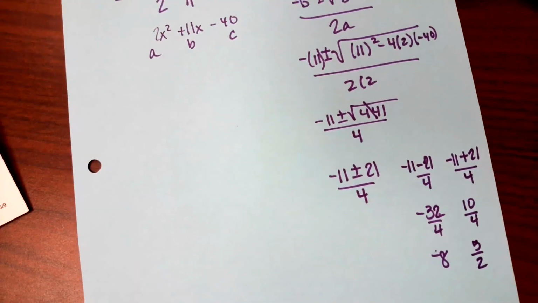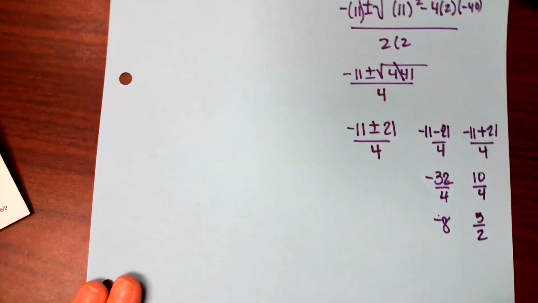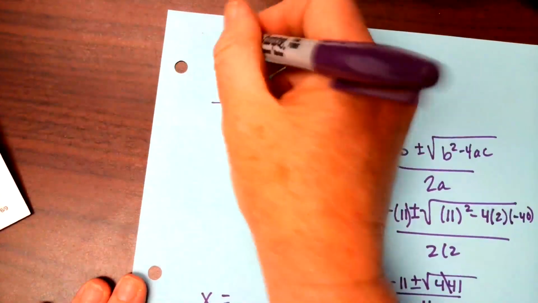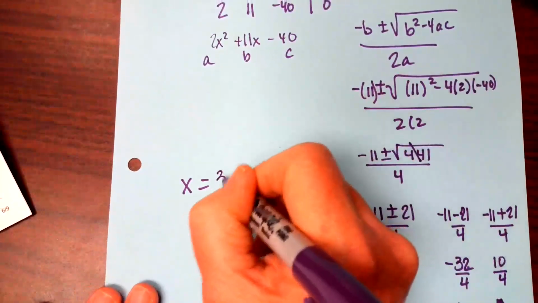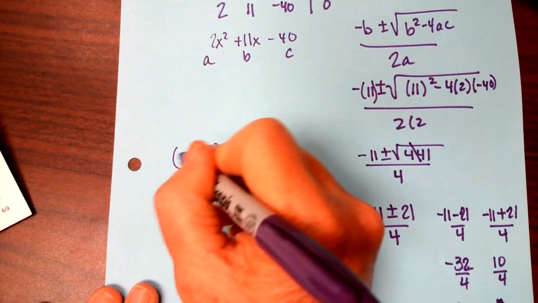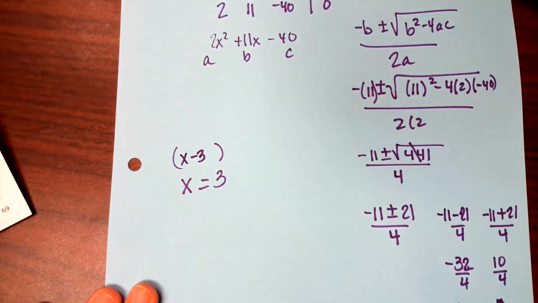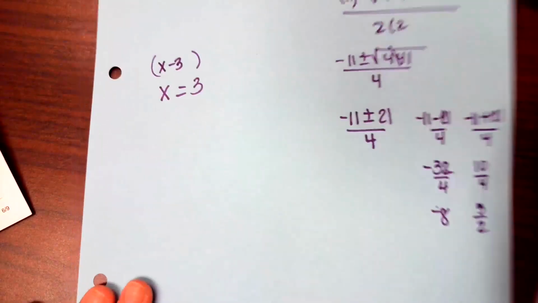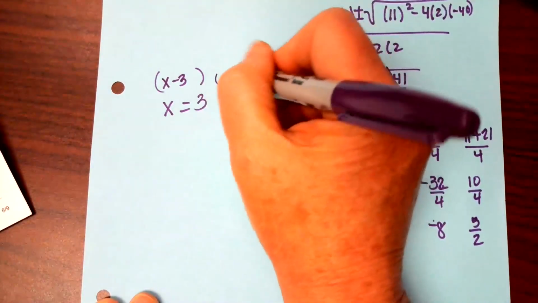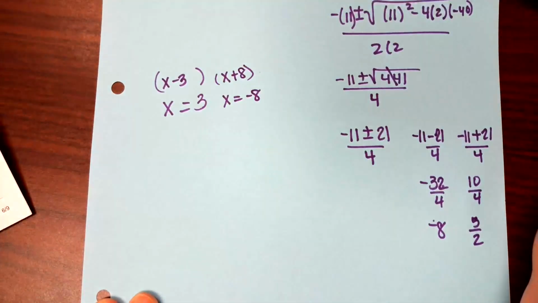Now, let me show you what we're going to do with those. X could be 3 from up there, so that meant that the factor would have been x minus 3. X could be negative 8, which means that you would have had x plus 8.